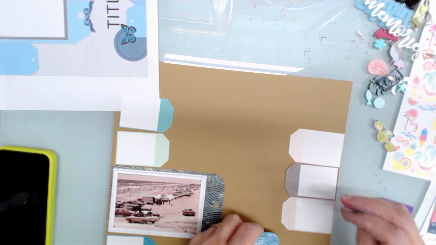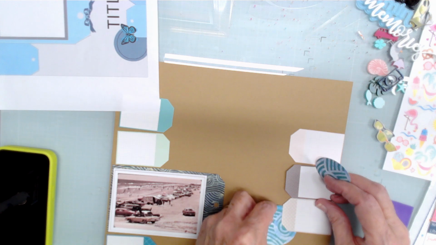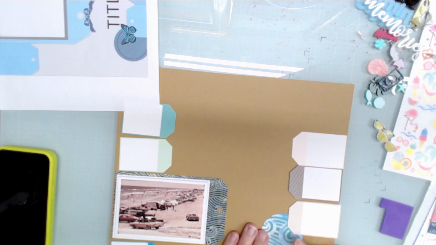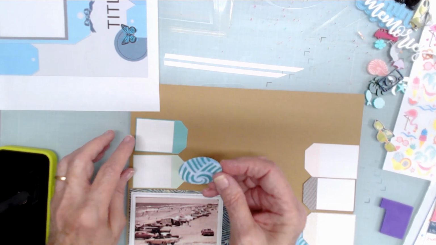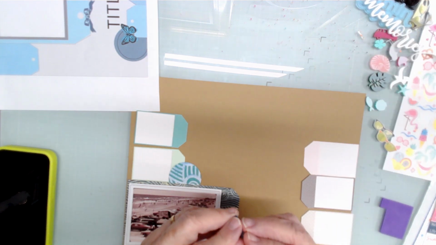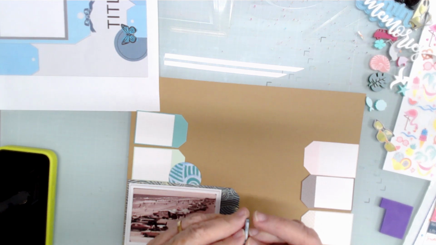Then I use the large circle kind of right there with some embellishment right at the corner. And then here I use this right there, and I have a camera that I think is going to be the right size. I have a large black camera, but I'm not liking black for this page.